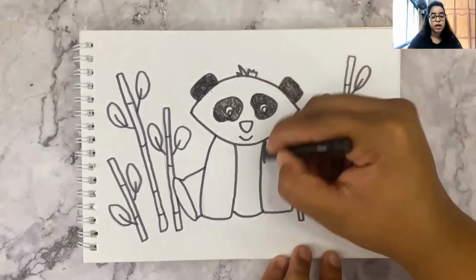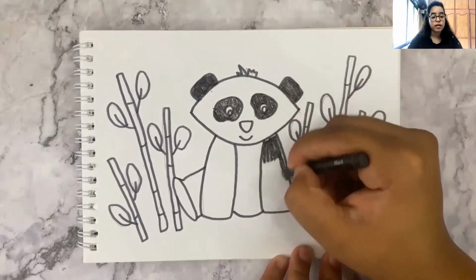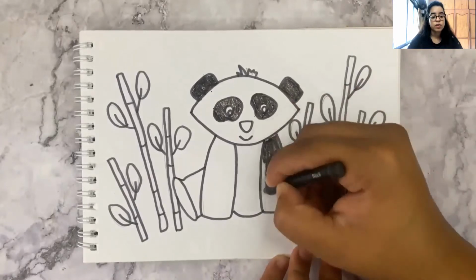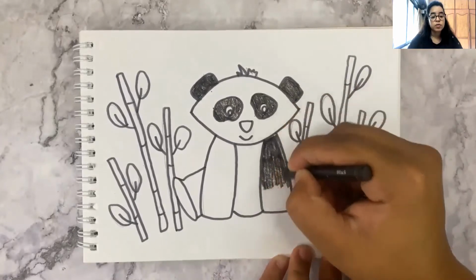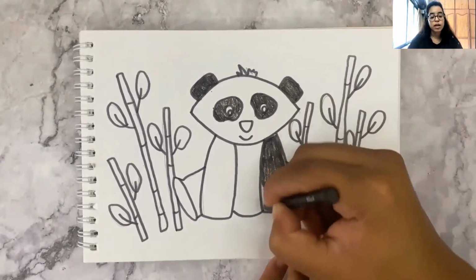And then I go ahead and add color to the arms of the panda. The two rectangles, the two types of rectangle shapes that we have drawn, I'm going to go ahead and add color.